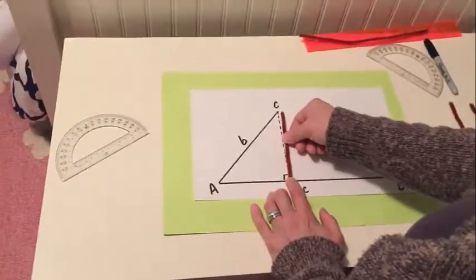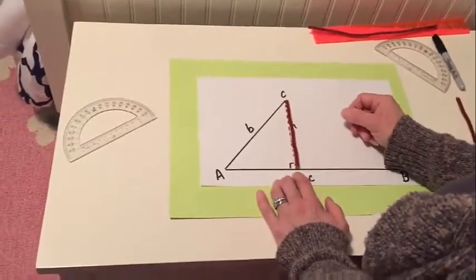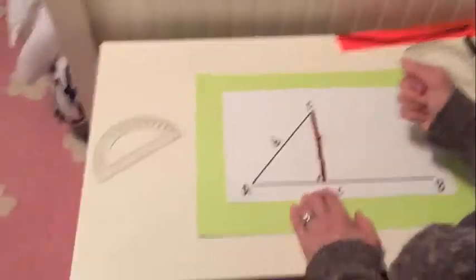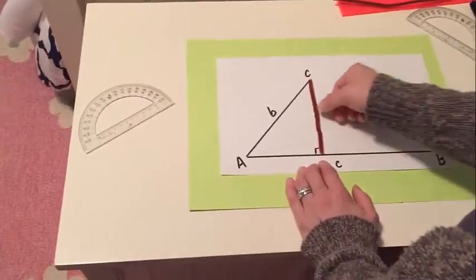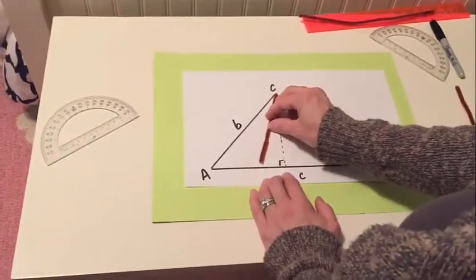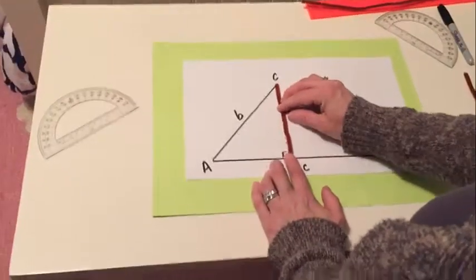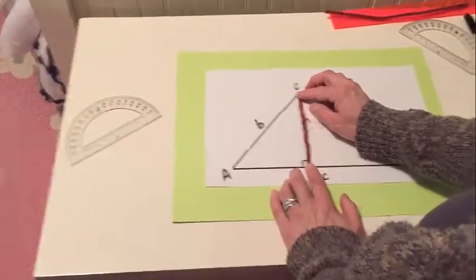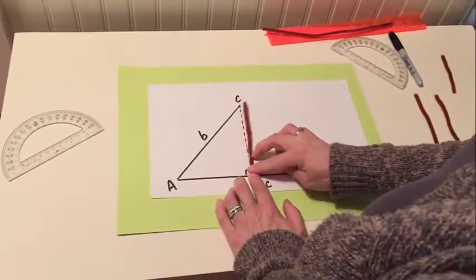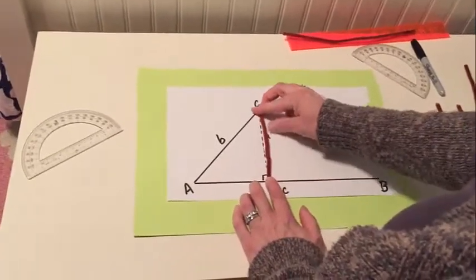For a pipe cleaner that was exactly the length of that height, you can draw a single triangle, and it also happens to be a right triangle. But there's no way to draw another triangle here because that pipe cleaner perfectly drops perpendicularly from the C vertex down to the undetermined length.